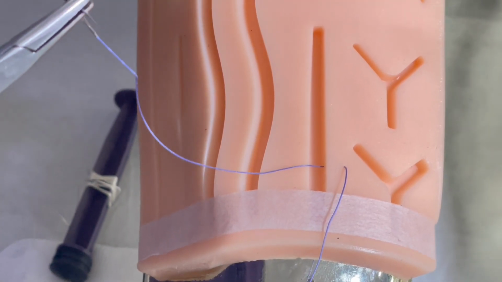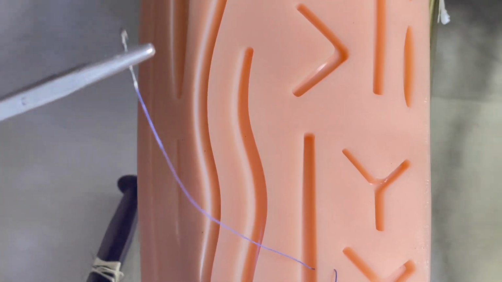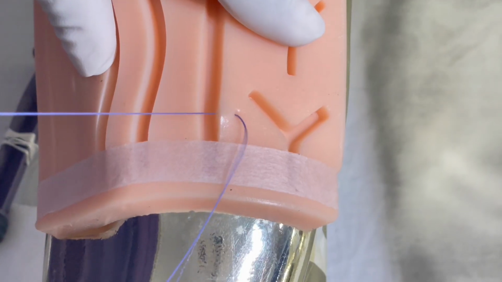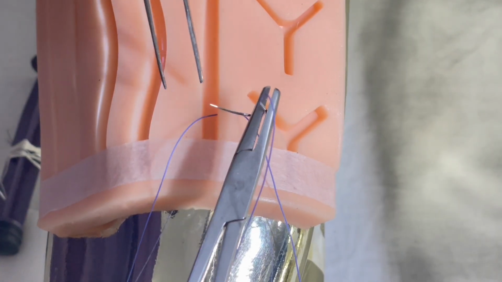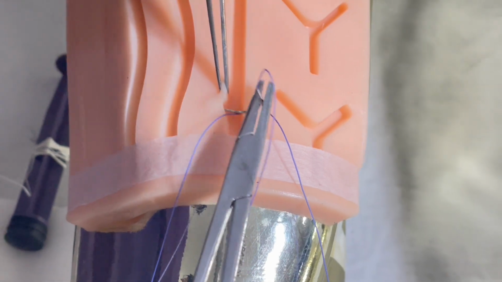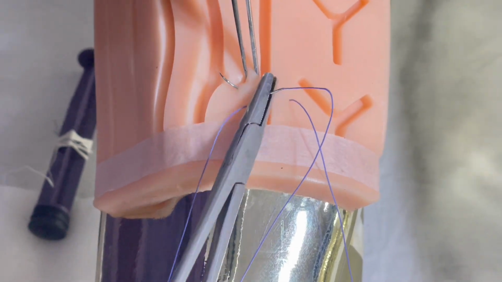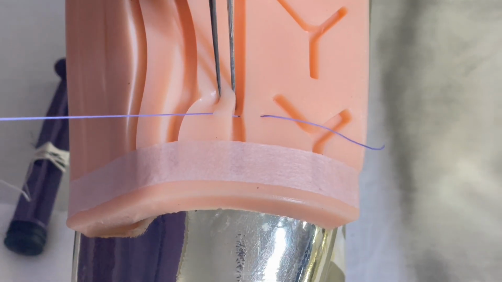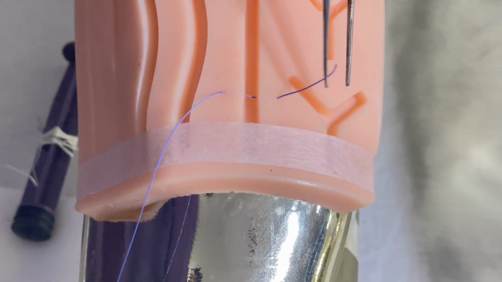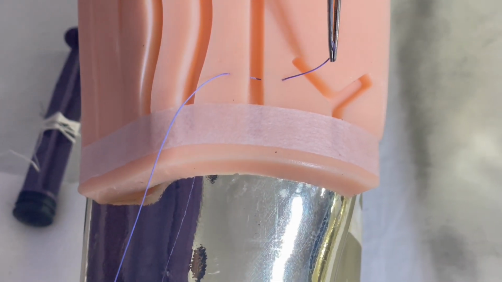If you have two plain forceps, it will be easy to catch it. Then you remove this side, then on the opposite side, around 2 to 3 centimeter of this end has to be there.